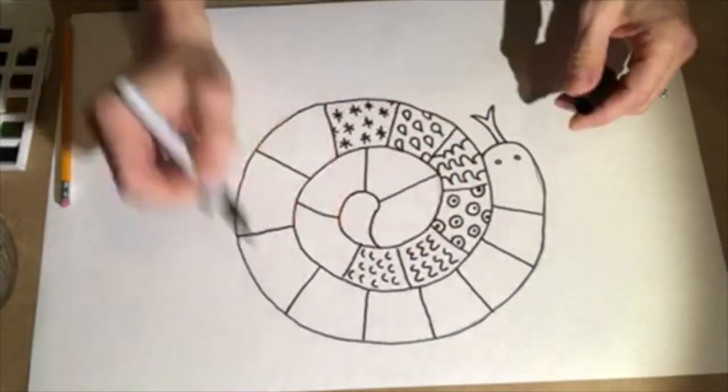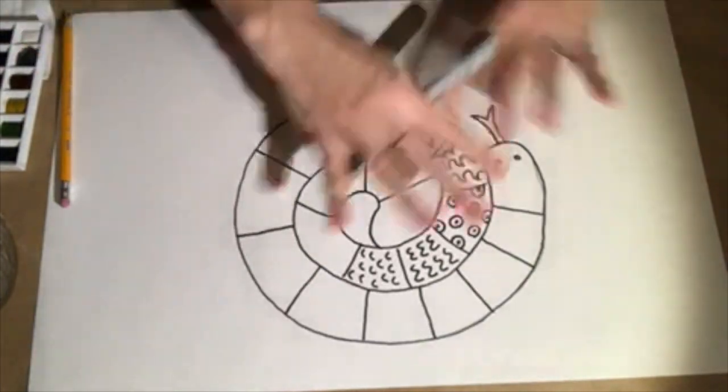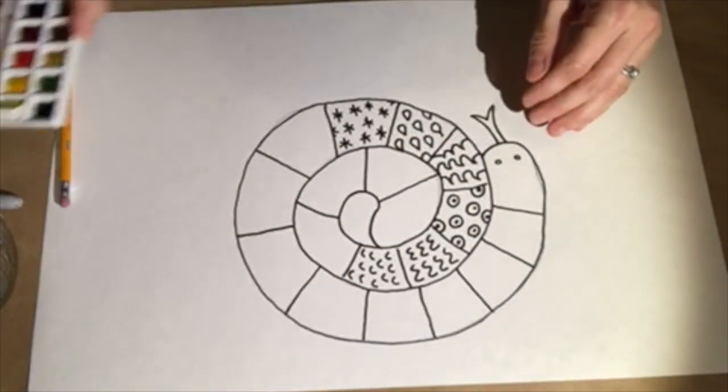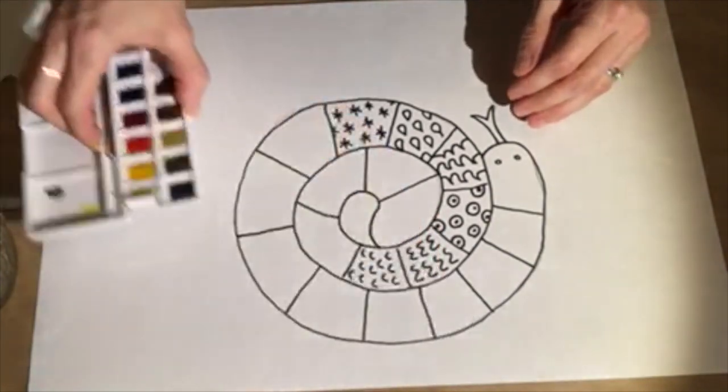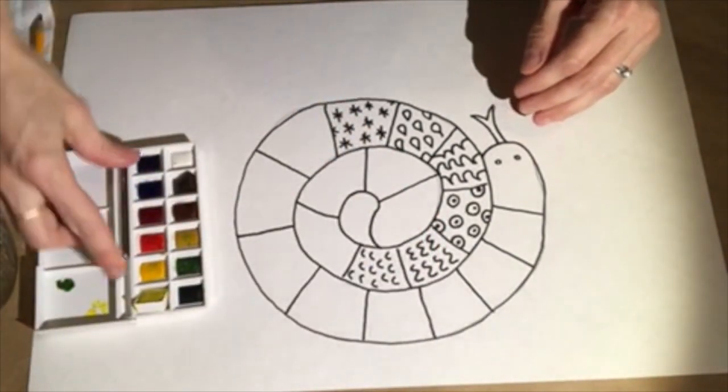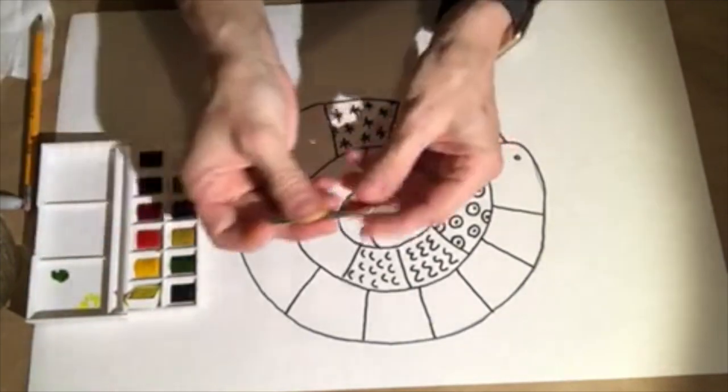All right, now you're gonna fill in everything, but for me, I'm not gonna waste your time because I know you wanna get painting. So now I'm gonna take my paints, or you can take markers or colored pencils. Now I have this little brush, it's pretty cool.